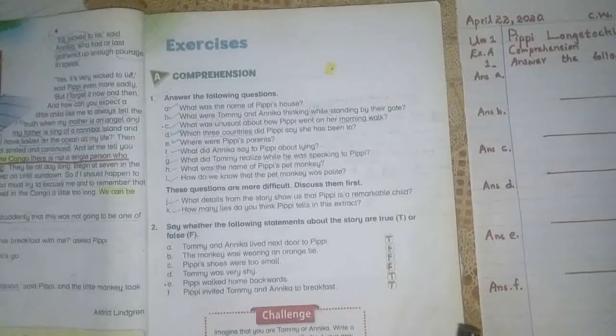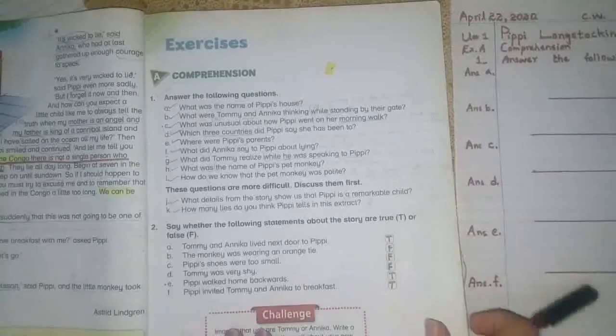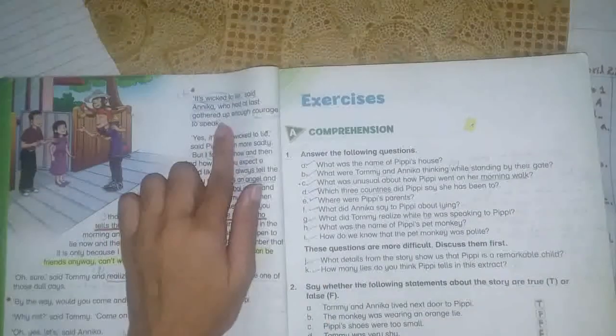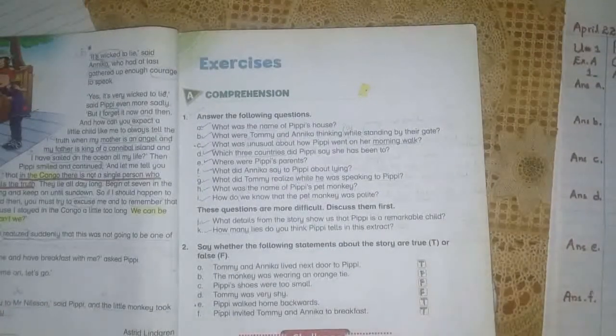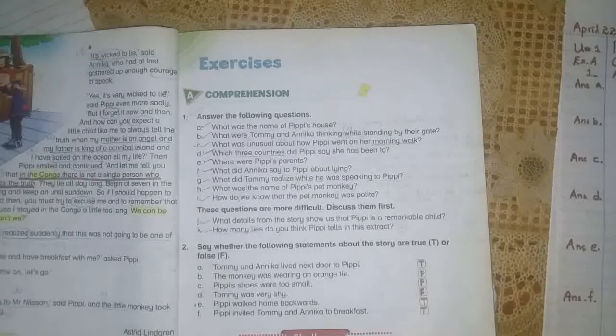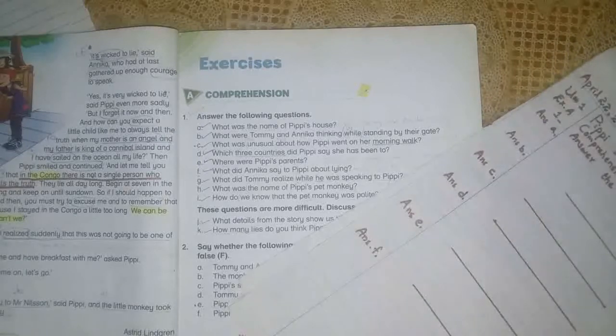So you can start in your own words this thing that Annika said to Pippi, or Annika told Pippi that it was wicked to lie. You will not write the exact words. You will write in your own words. Annika said to Pippi that it was wicked to lie. Full stop. Okay, now again, ending line, so that your work may look very presentable and beautiful.